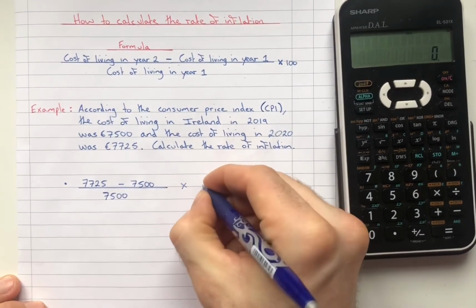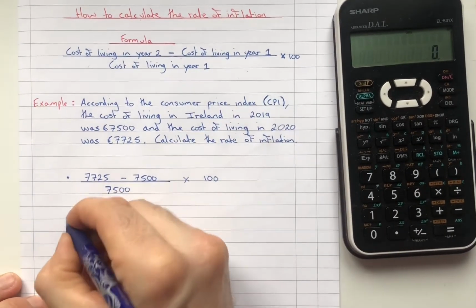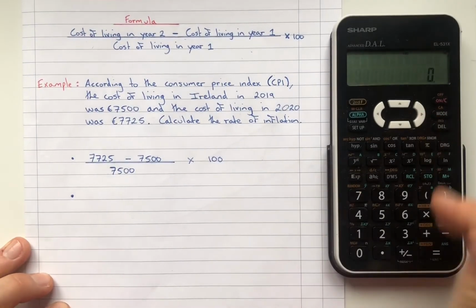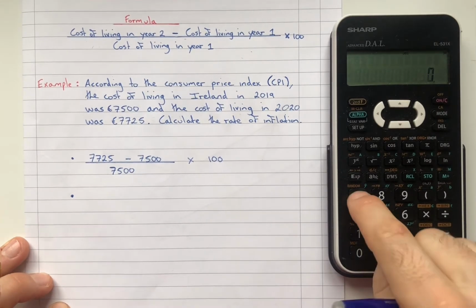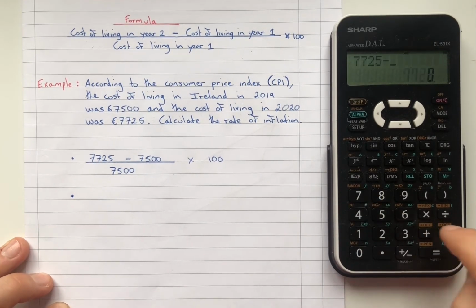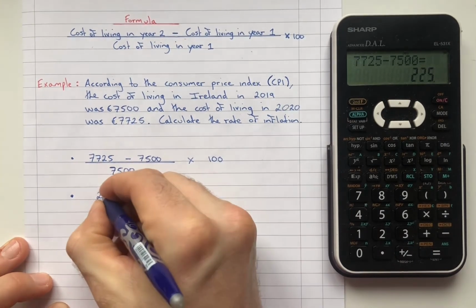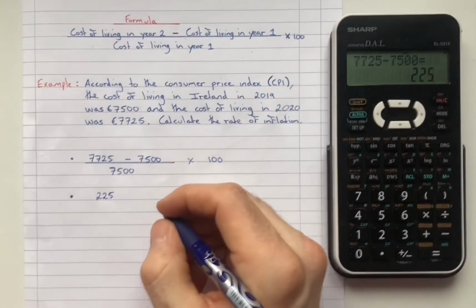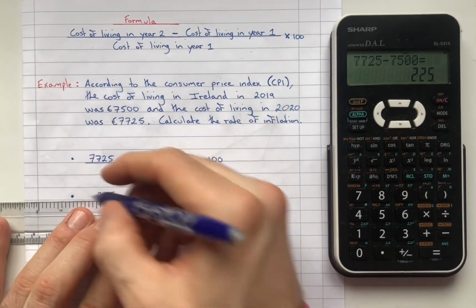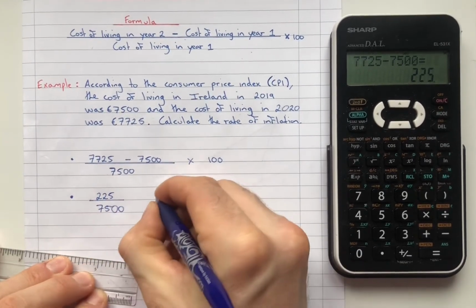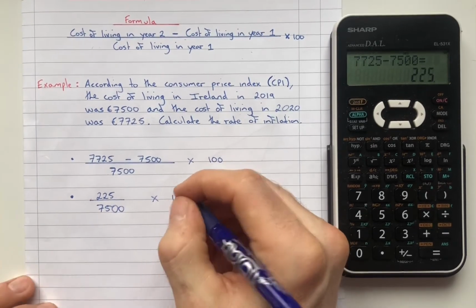7,500 multiplied by 100. Moving on, I'll use my calculator here. 7,725 minus 7,500 equals 225, over 7,500, multiplied by 100.